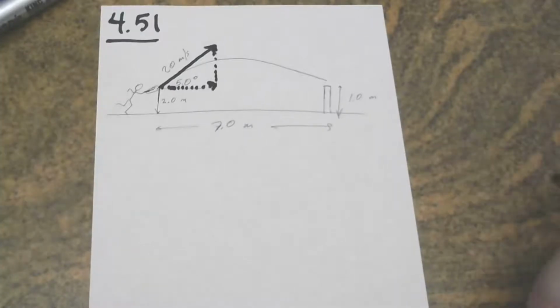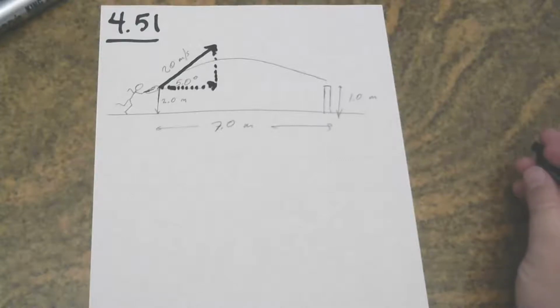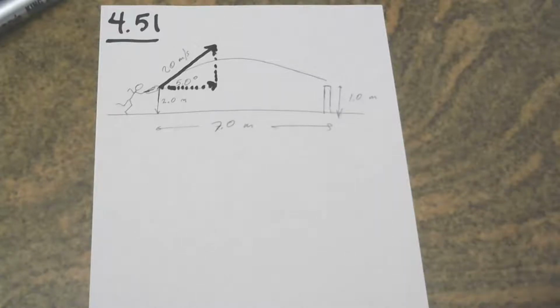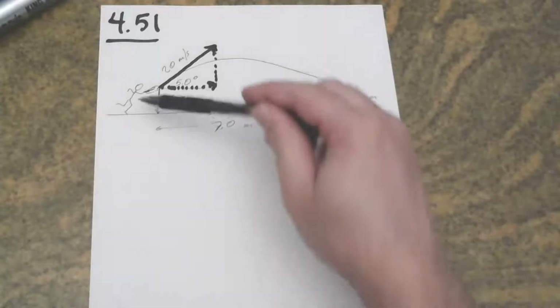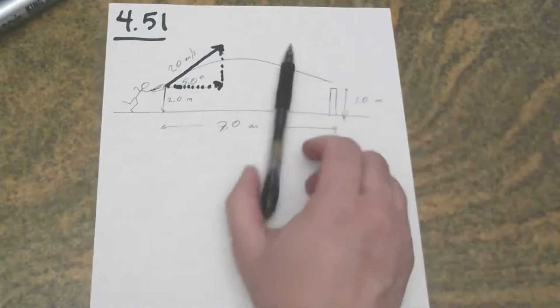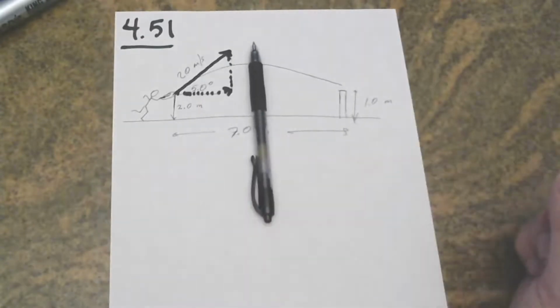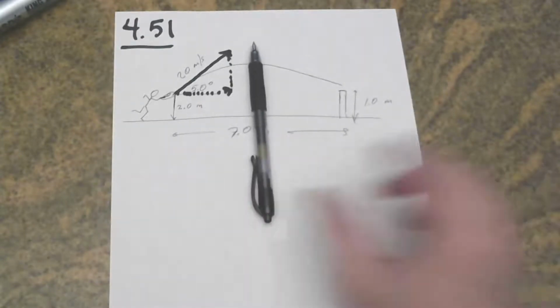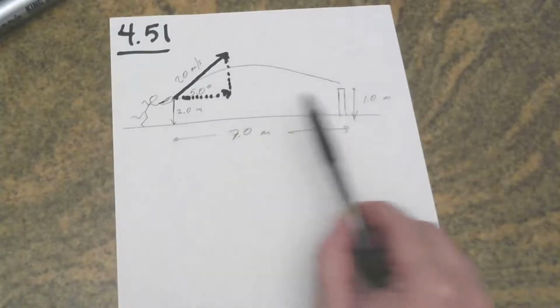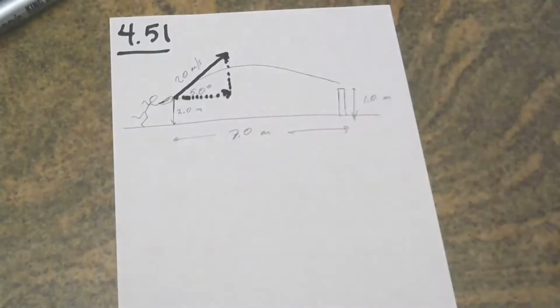So as with many of these two-dimensional kinematic problems, one of the axes will tell you how long the ball is in the air. And then the other axis will tell you how far it went in the other direction. That's just the way a lot of these problems work out. Usually if the ball strikes the ground, then it's the vertical axis that will tell you how long the ball was in the air, or the time of flight. In this case, it's how long it takes to get to the net. So it's the x-axis that ought to tell us that.